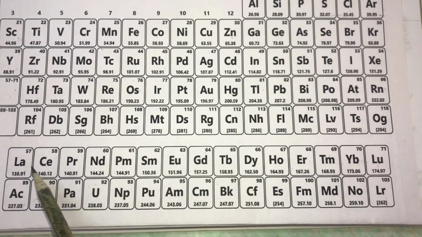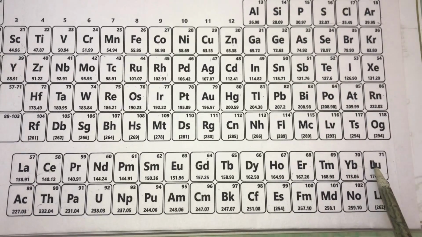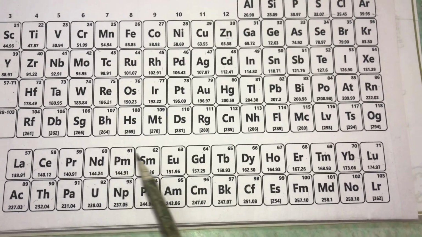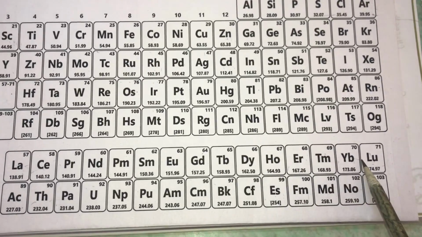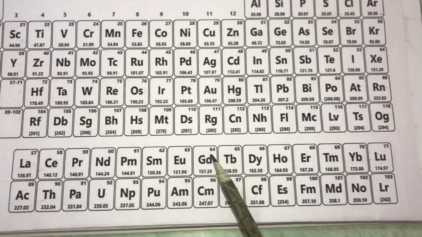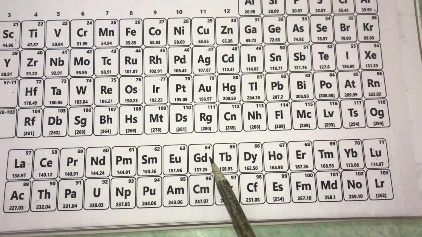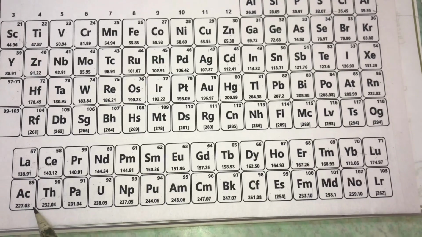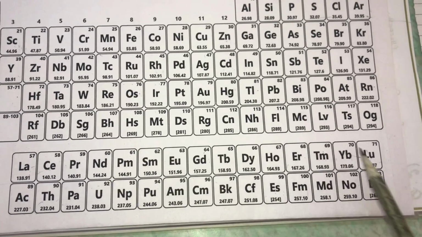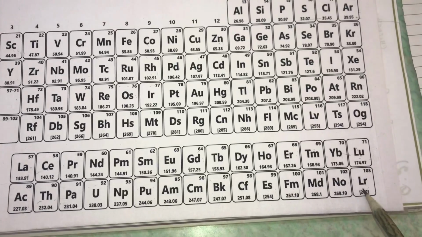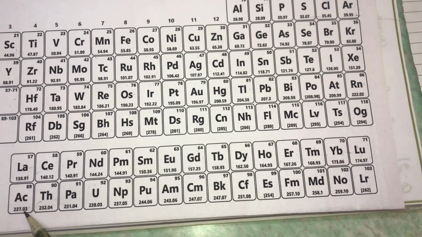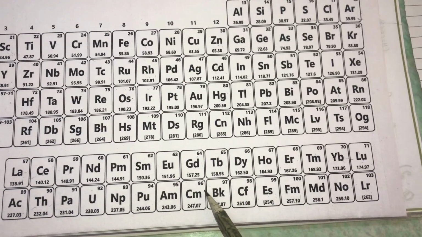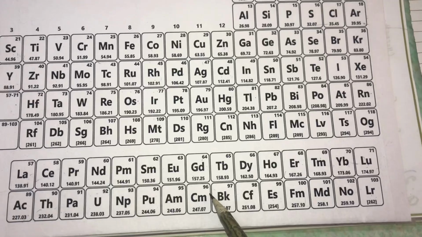The lanthanides start with lanthanum, 4f0, and the electrons are subsequently filled in each element, ending with lutetium, 4f14. The half-filled configuration at gadolinium is 4f7. The actinides start with actinium, 5f0, and end with lawrencium, 5f14. Actinium is 5f0 and lawrencium is 5f14, and curium has the half-filled configuration 5f7.